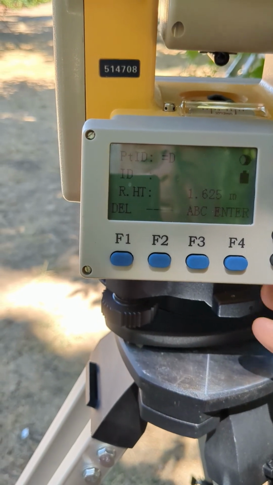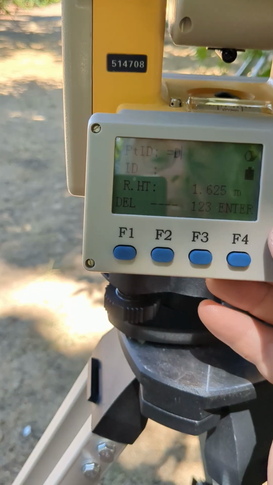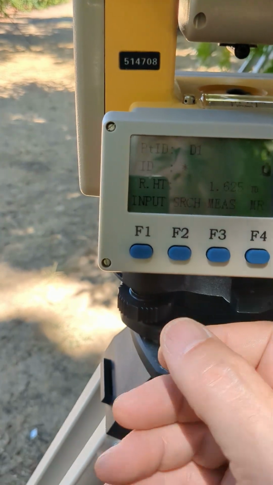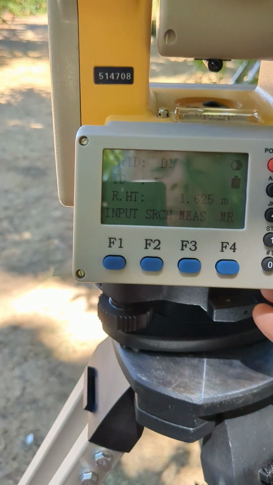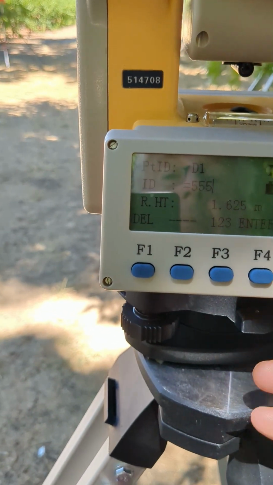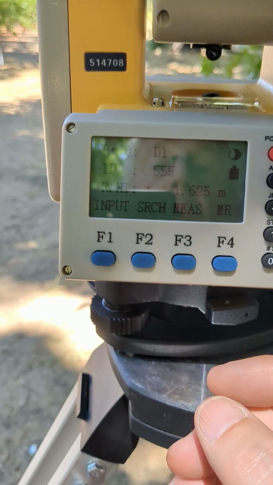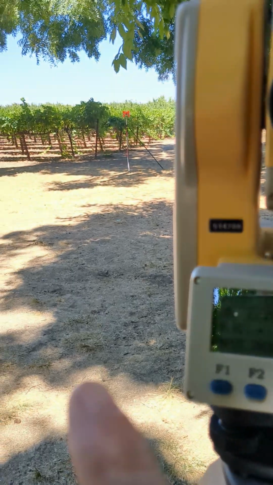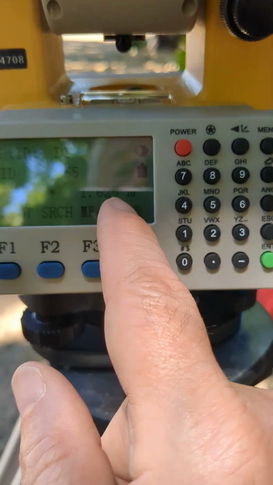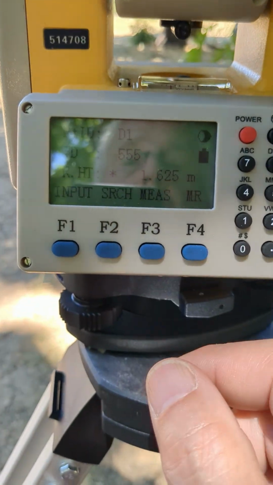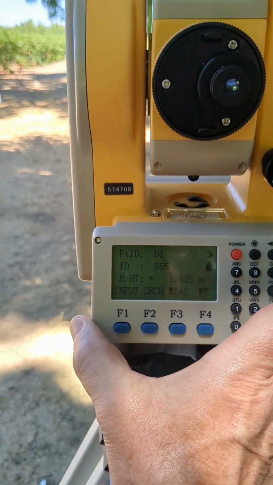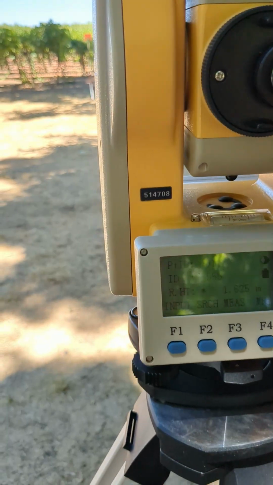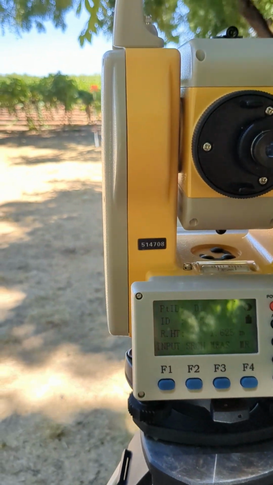I think I'm up to D and the number 1 just to get started. In the ID field, I'm going to hit enter so I can enter an ID, and you can put anything you want in here. I'm just going to put 555. Enter. Then it asks for the reflector height. I'm set across the field over there at 1.625 meters, so that's good. And next is when you would adjust this, loosening up everything to go and point exactly to your reflector. So I'll do that just a sec.